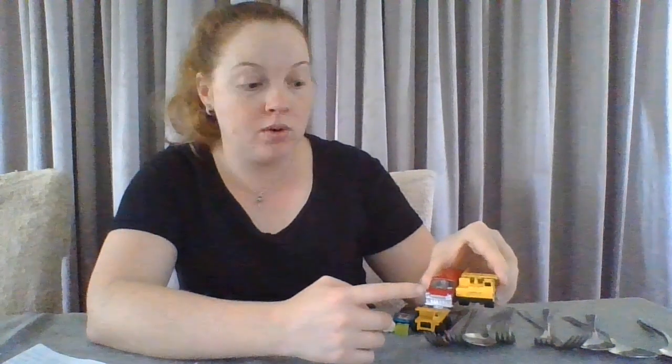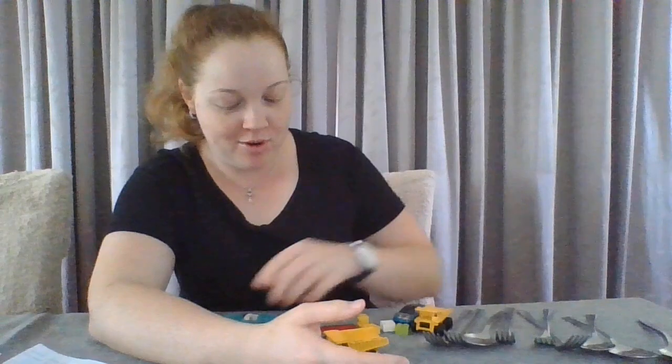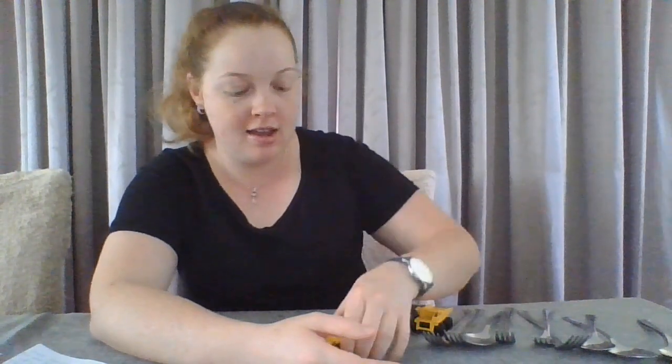So pairs means 2 objects together. Or we could have said 2 groups of 2, okay? Or groups of 2, okay? We've got lots of different groups of 2 there, okay? So this is one group of 2. Well done.